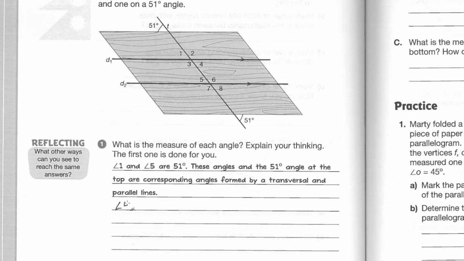So angle 4 right here and angle 8 are also 51 degrees. There are a few ways we know this, but one way is they are opposite to angle 1 and angle 5.